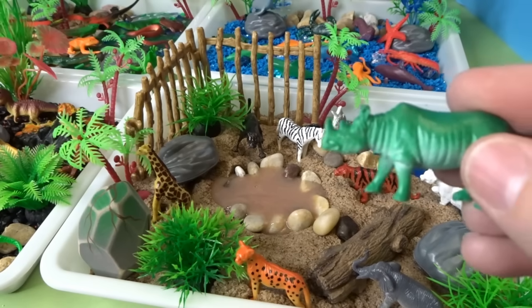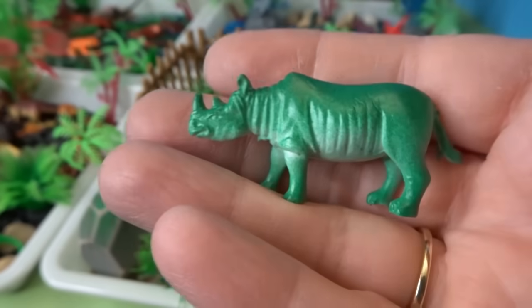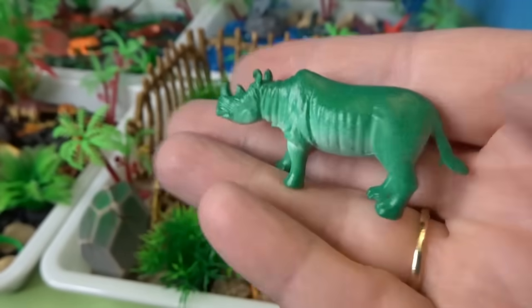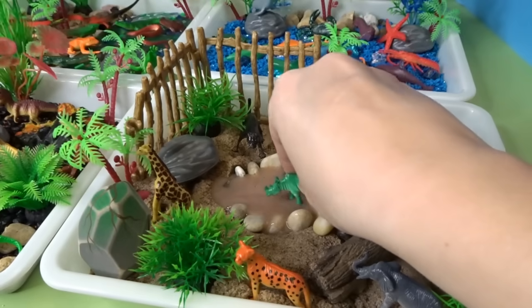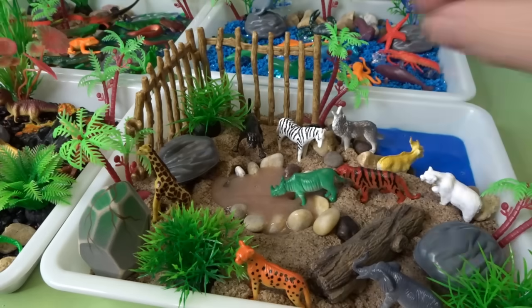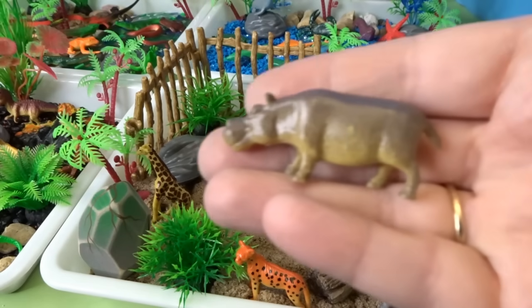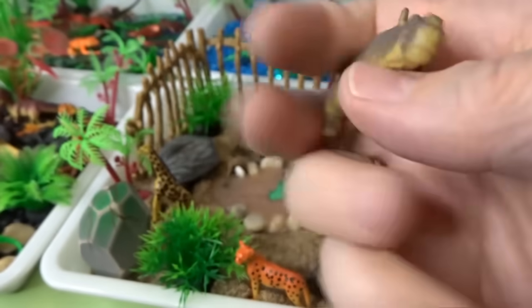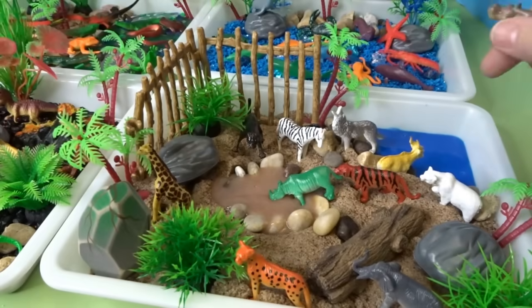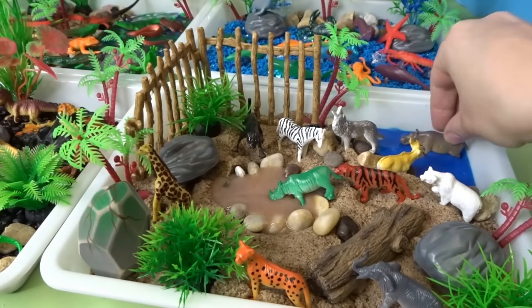Here we have a rhinoceros. You can see the rhinoceros's horns. We'll put the rhinoceros going down into the muddy water here. And here we have a hippo. We'll put the hippo in our water down here.